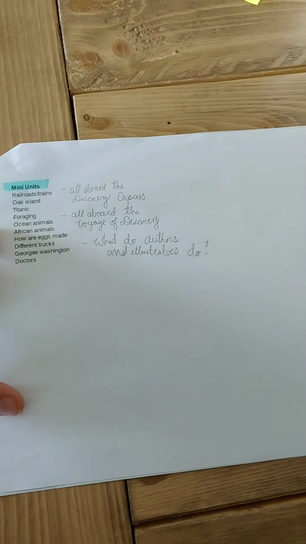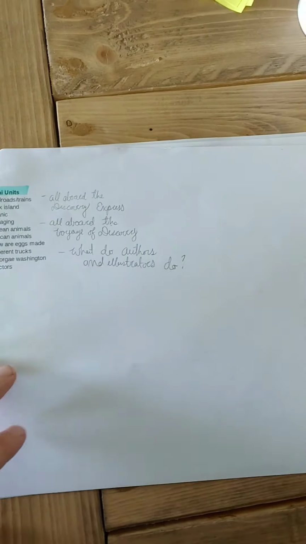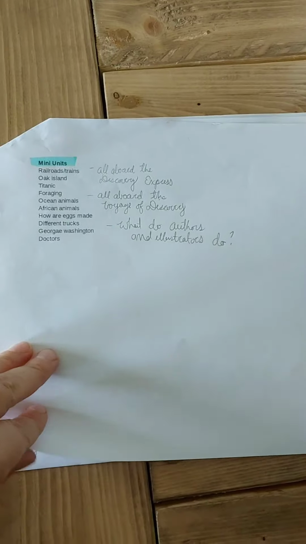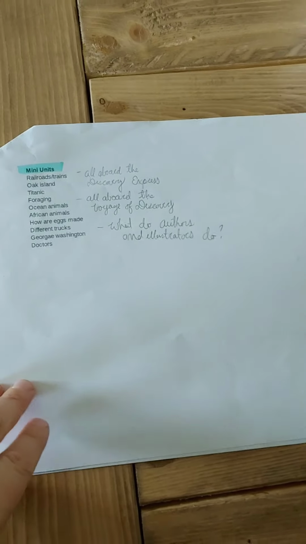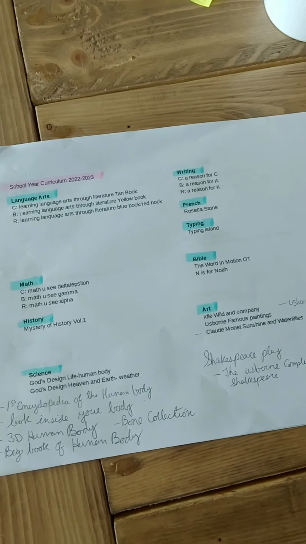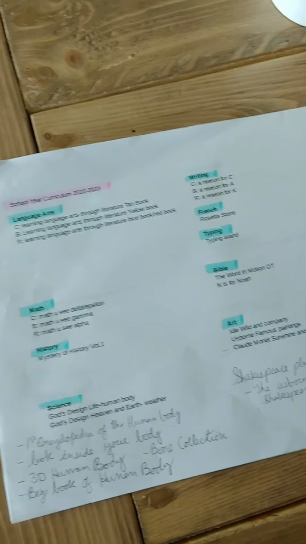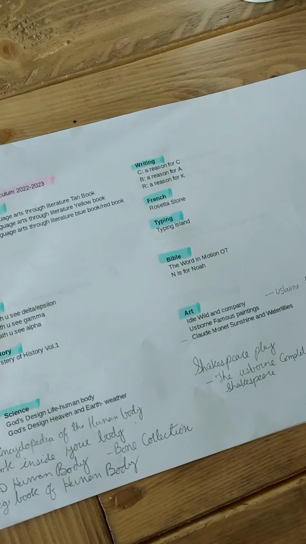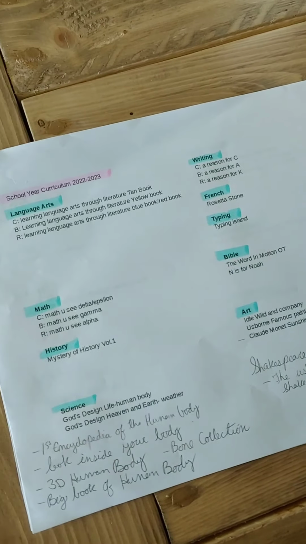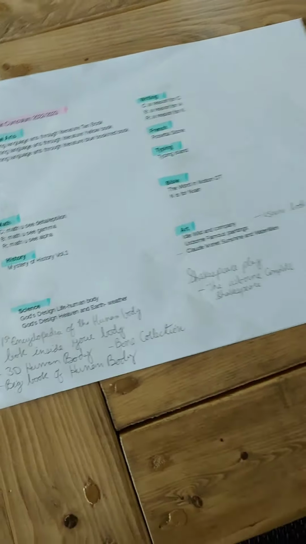I think we'll just do these with picture books and stuff. And I'm going to sprinkle in mini units throughout our year. I'm not 100% how that's going to look yet, but in my planning process, as you're planning with me, I will show you eventually how I'm going to organize that.